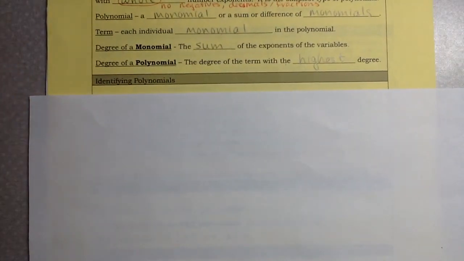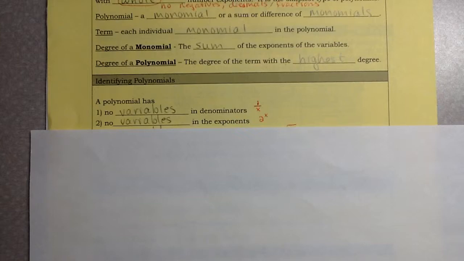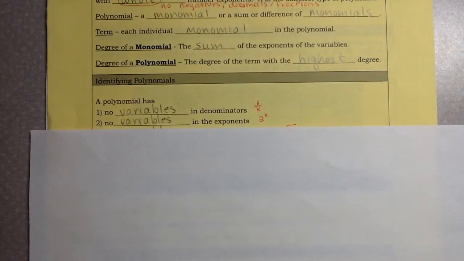Okay, let's talk about how to identify polynomials. A polynomial has no variables in the denominator. So if you have 1 over x, that is not a polynomial, because x is in the denominator. You can have no variables in the exponent. So this one is not a polynomial because x is in the exponent.